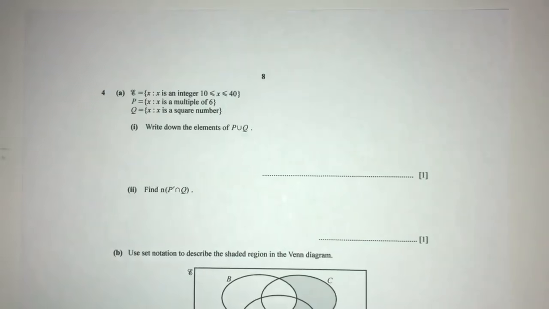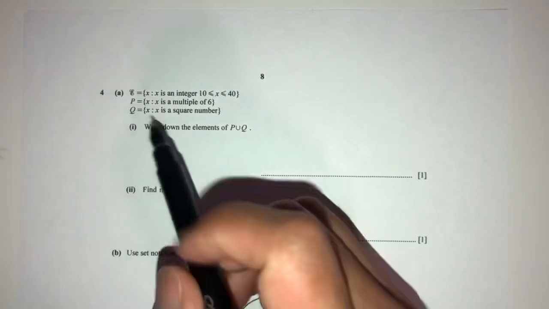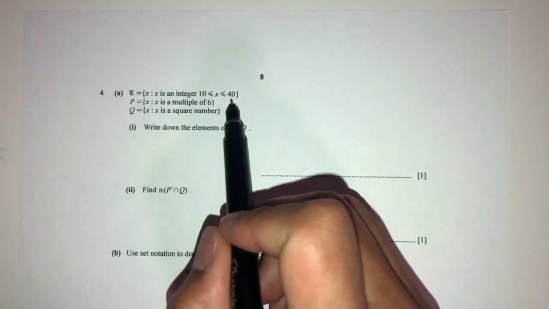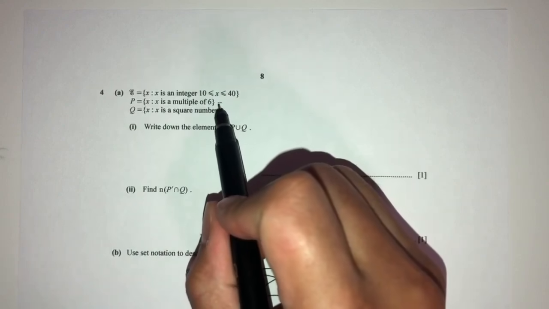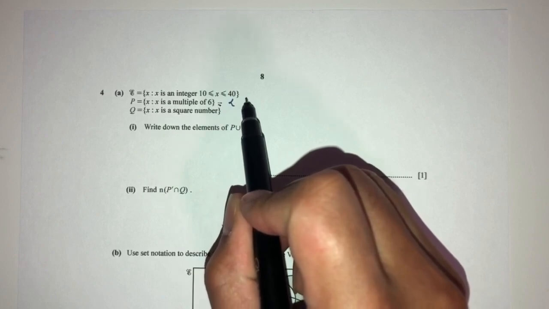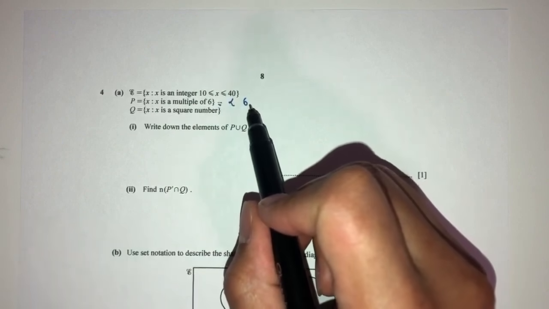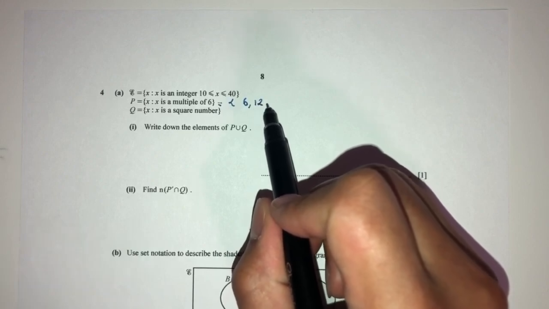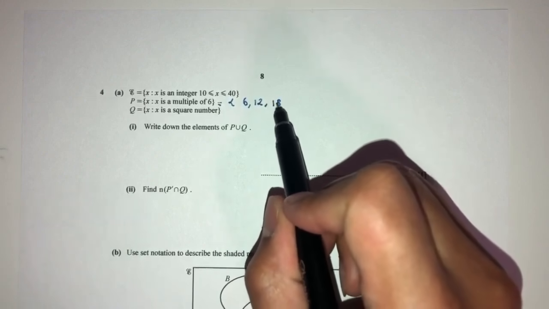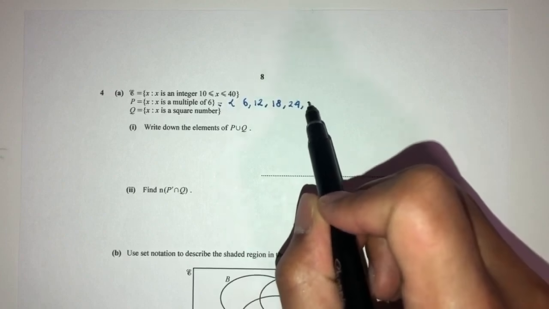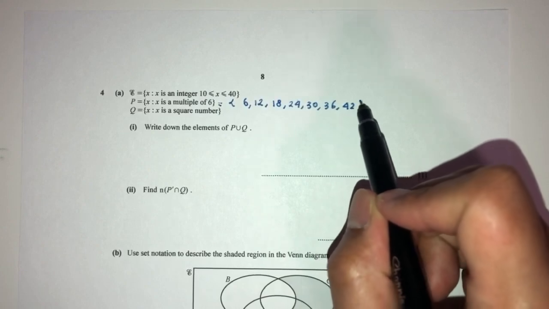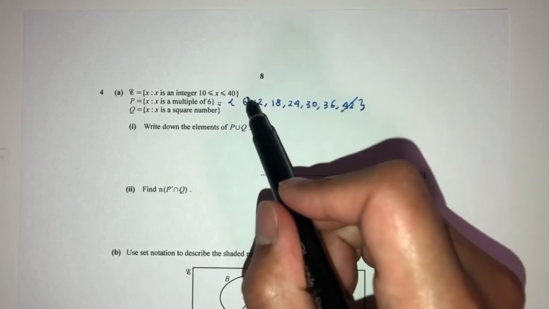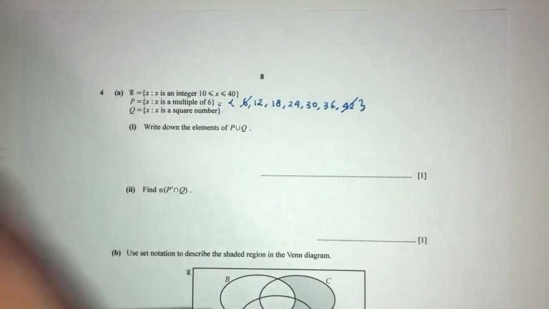So now let's move on to question number 4. So here we have a set question. The universal set is any integer between the value of 10 to 40, inclusive of 10 and 40 as well. P is a multiple of 6, so we can try and list down the values for P. That would be 6 times 1, 6 times 2, 6 times 3, 6 times 4, 6 times 5, 6 times 6, 6 times 7. But as you can see, these two values will be outside, so we only have these ones, right?